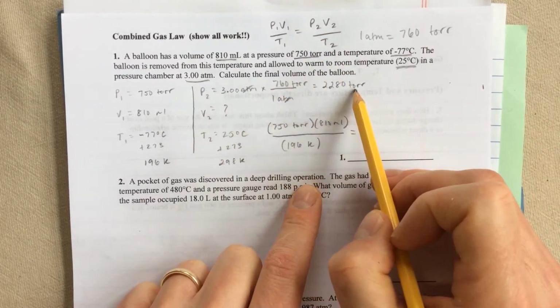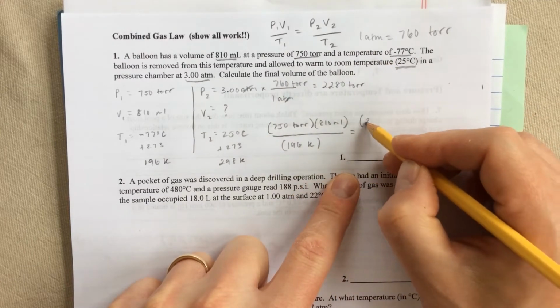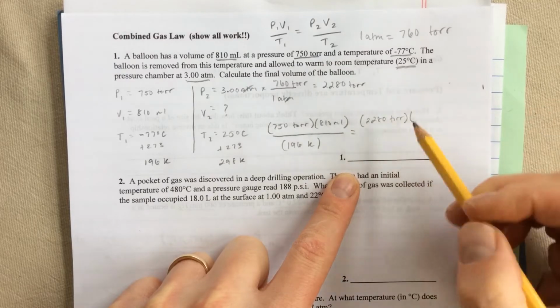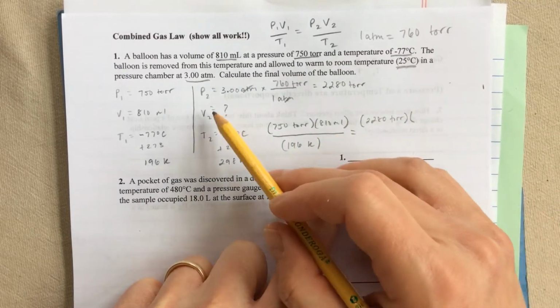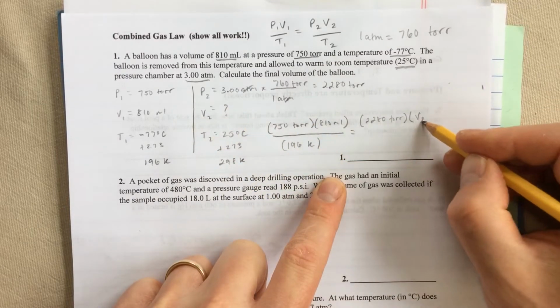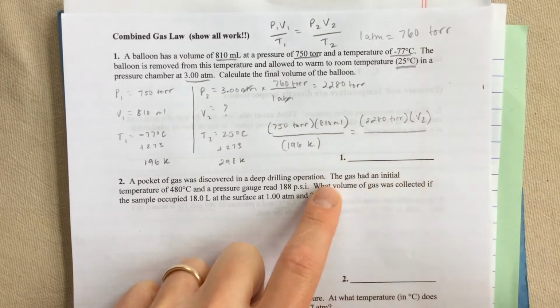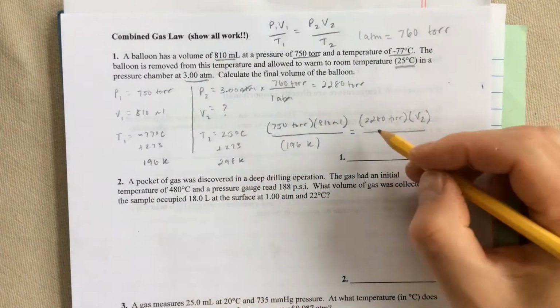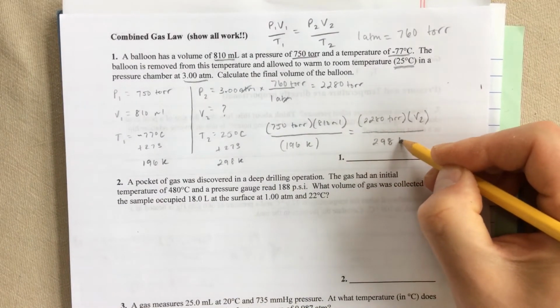P2, remember we're using the torr to match up, so 2,280 torr. Volume V2 we don't know, so that's what we're going to leave. And then we have our T2 is 298 Kelvin.